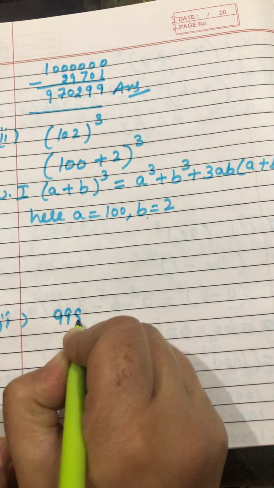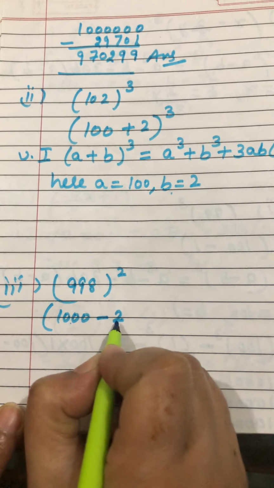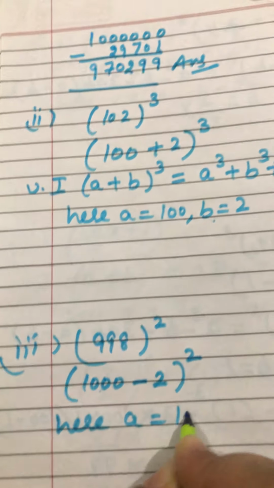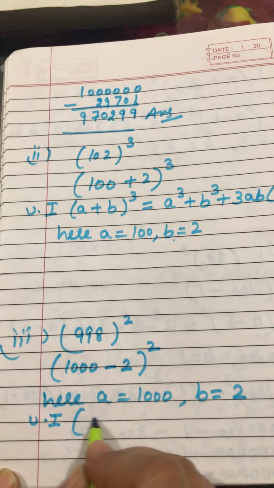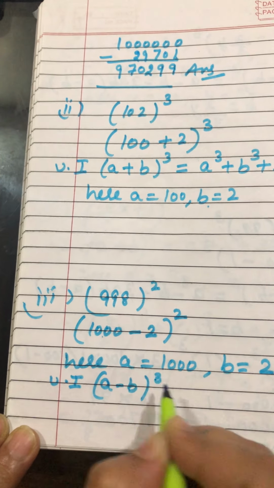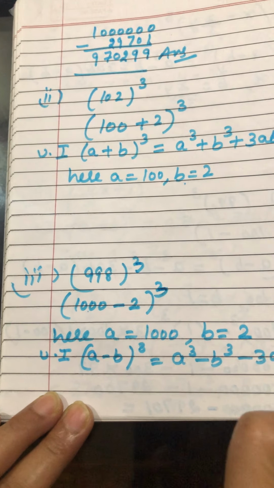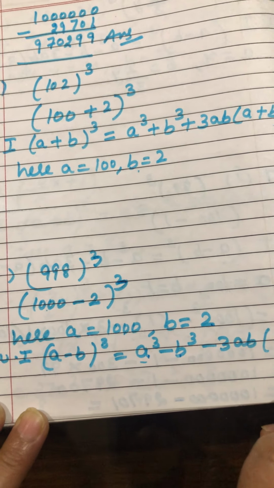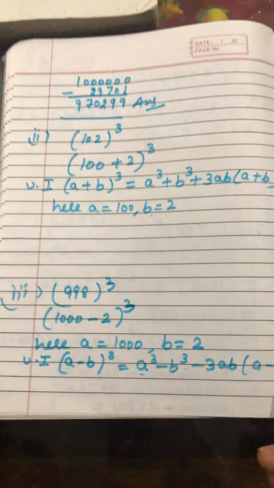Third part is 998 whole cube. Again we can write it in this form, 1000 minus 2. 1000 minus 2 is 998. So here a is 1000 and b is 2, and we are using the identity. This is of the form a minus b whole cube, which is equal to a cube minus b cube minus 3ab into a minus b. So put the value of a 1000 and b 2 in this expansion and solve the brackets. You will find out the cubes and solve the bracket. You will get the answer of the third part.